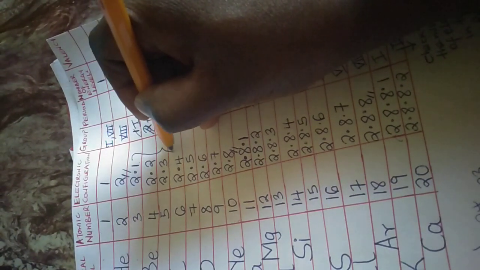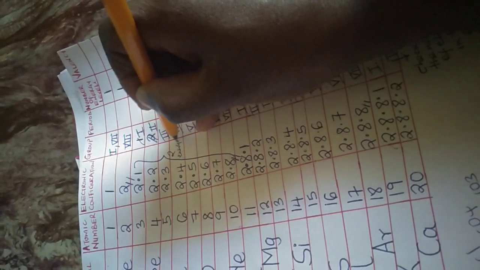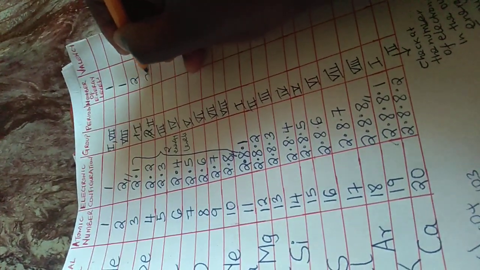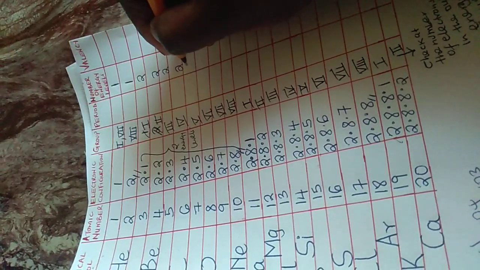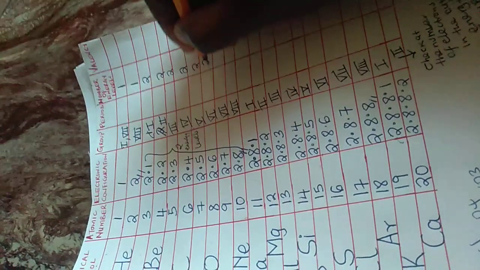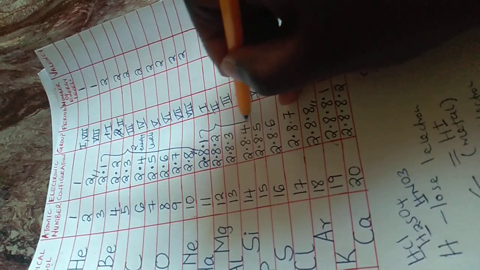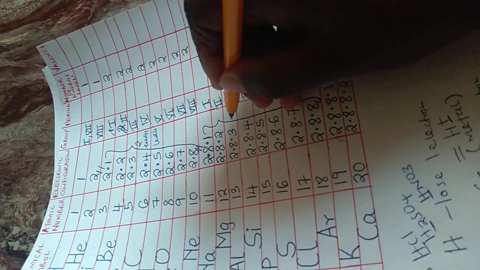Hizi zote mpaka hapa ziko na 2 energy levels. So tunaandika, hizi huwa zinaandikwa na the normal numbers. So period 2 energy levels, 2 energy levels, 2 and 2. Kutoka hapa all the way to argon ziko na 3.